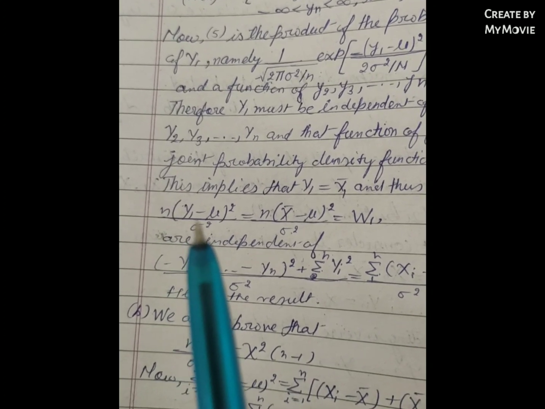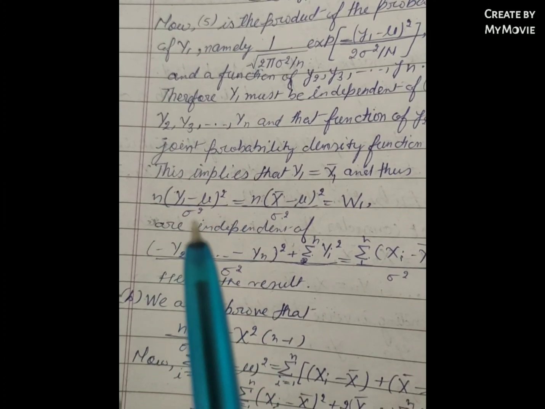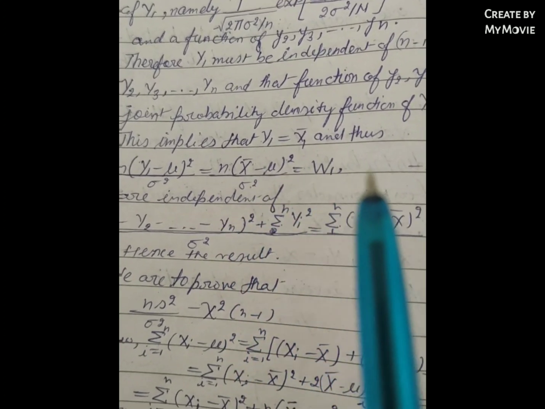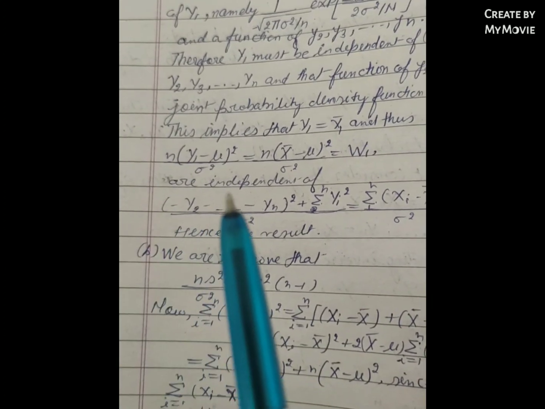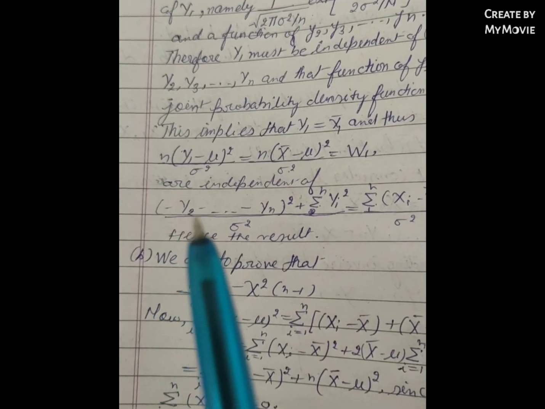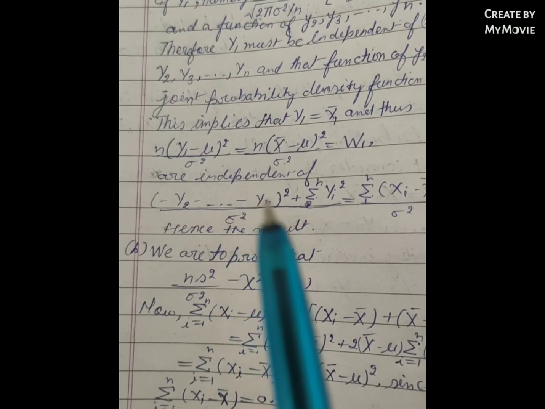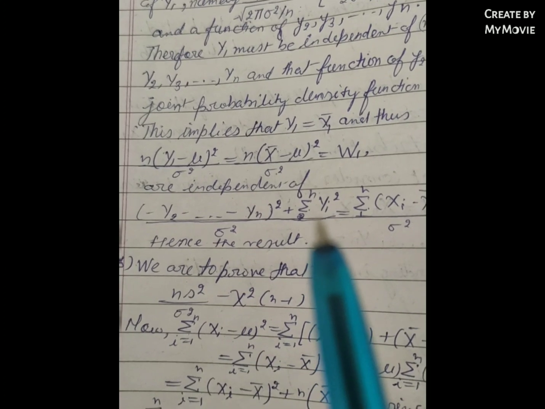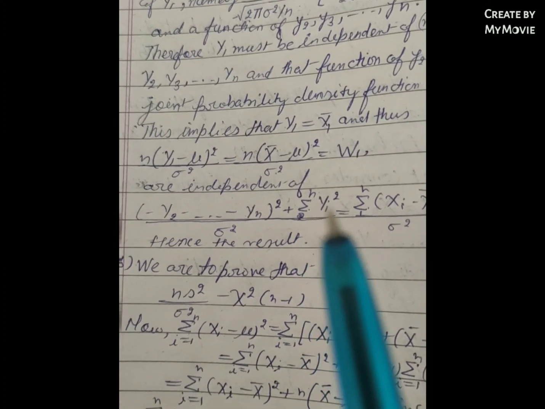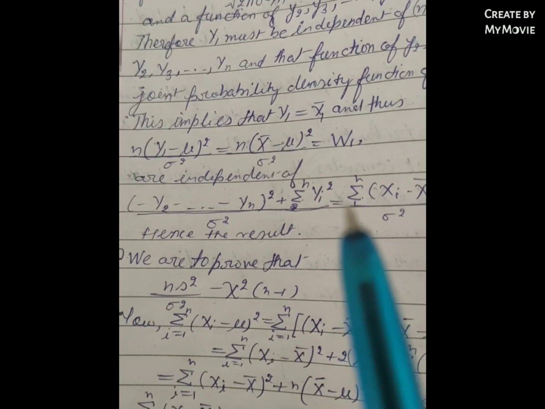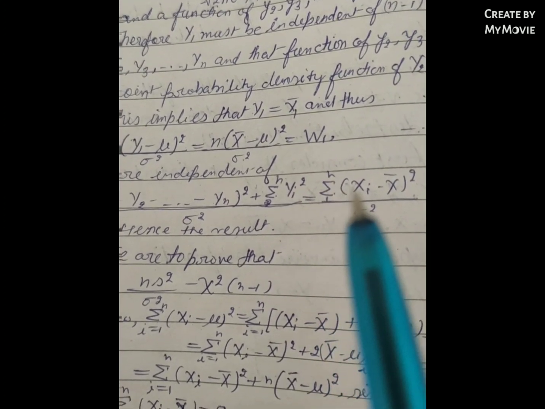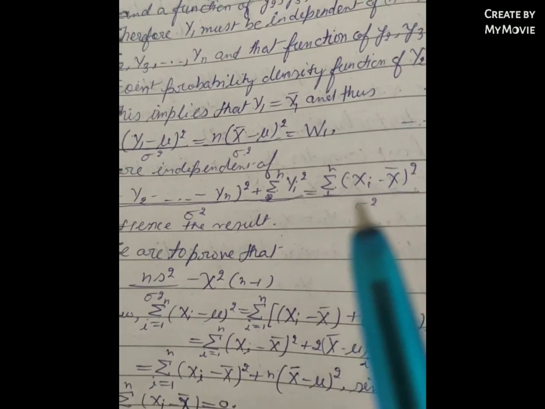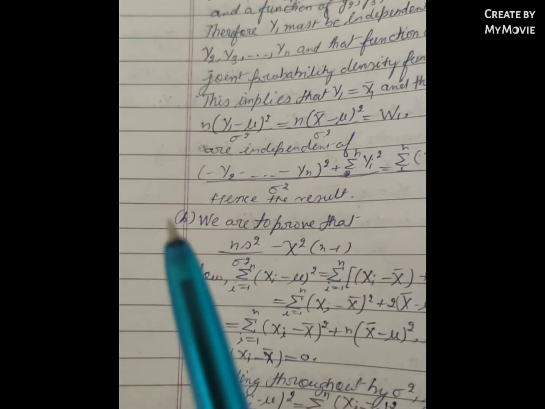This implies that y1 is equal to x bar, thus n (y1 minus mu) whole square upon sigma square, equal to n (x bar minus mu) whole square upon sigma square, equal to w1 (equation 6), is independent of (y2 plus y3 and so on plus yn) whole square upon sigma square plus sigma yi square, equal to sigma 1 to n (xi minus x bar) whole square upon sigma square, equal to w2.